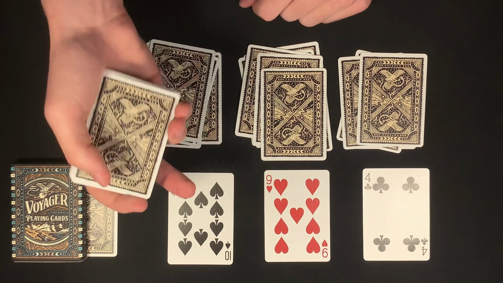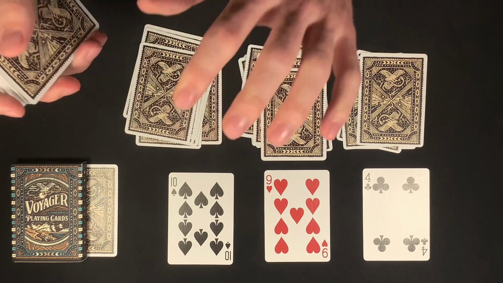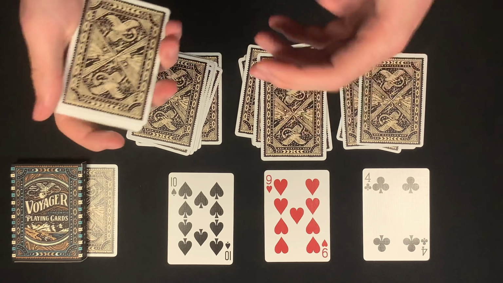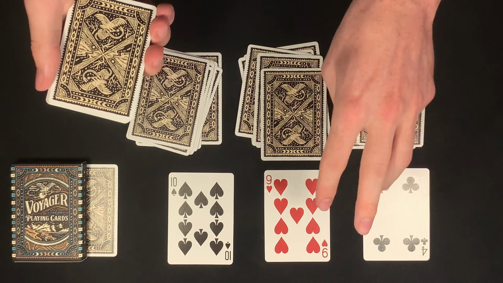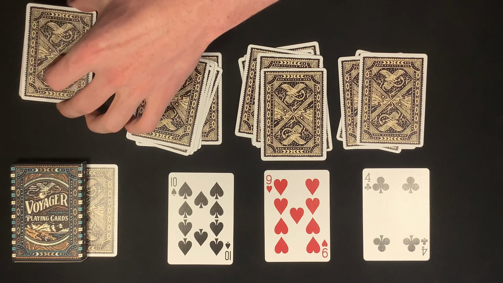Now we just have to go up to 10 now. So that's 9 and 10. We're going to stop right there. So I dealt a random amount of cards here on the table, once again, based on the values of the cards that my spectator chose.